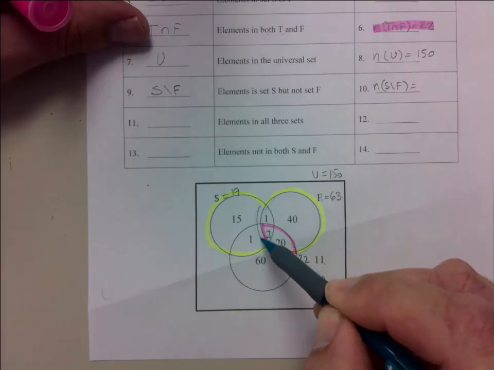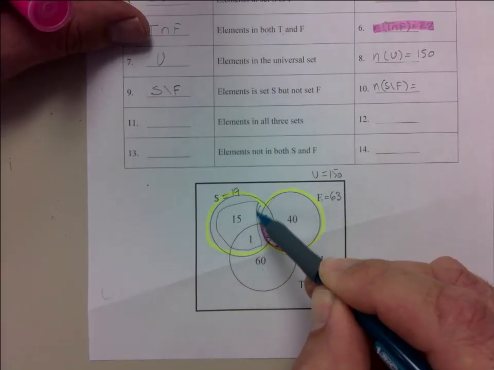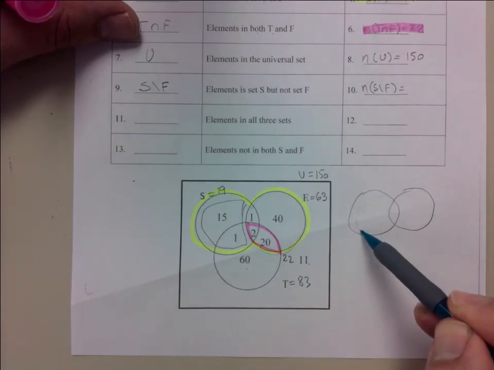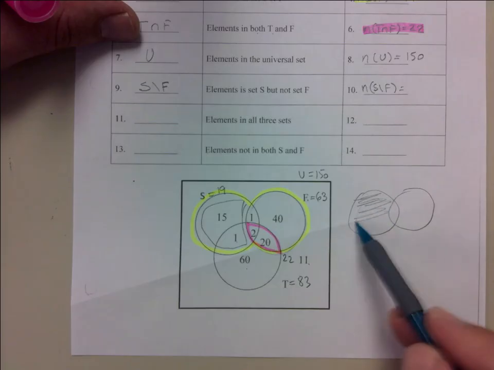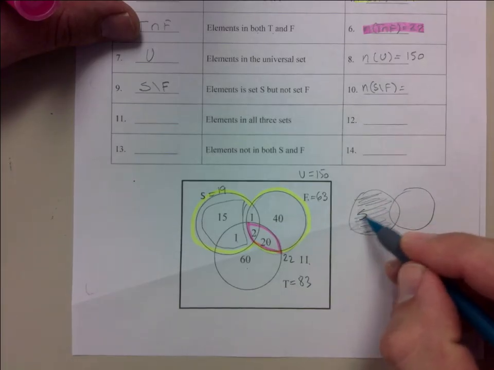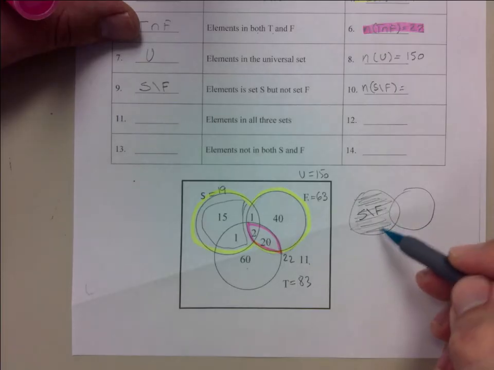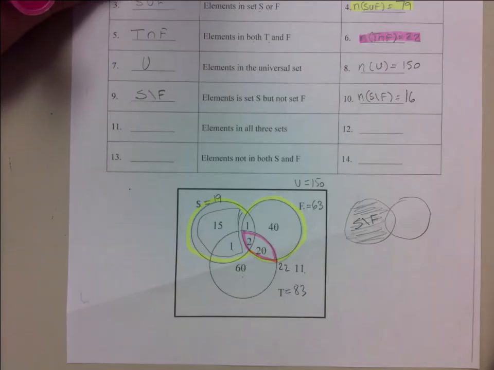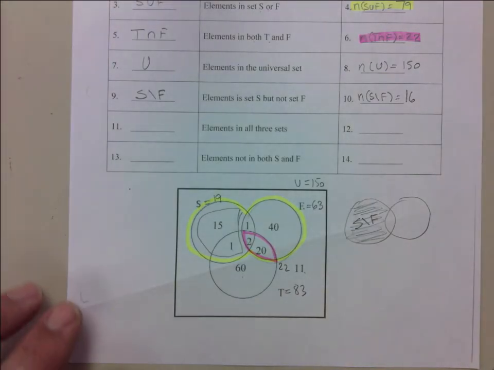So it's really just this part right here. Like if you think of the two here, it's just asking for, right, this is S, not F right here. So it's 16. Okay, in this case it's 16.